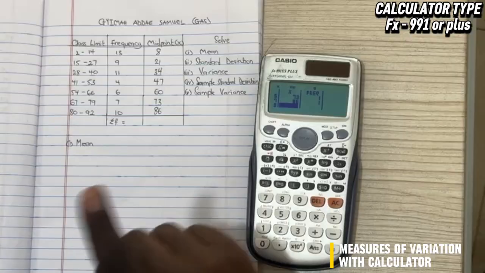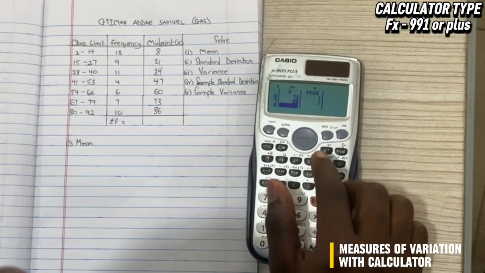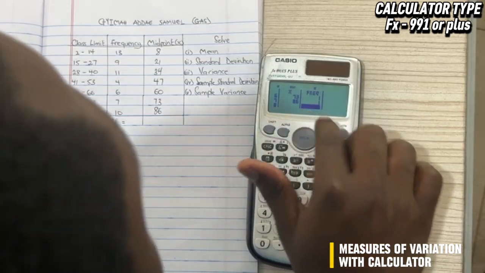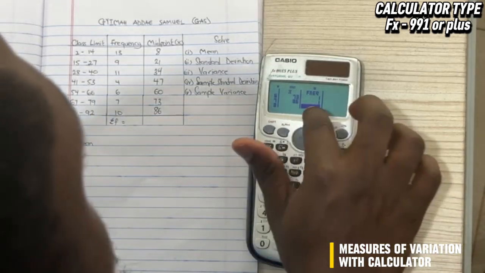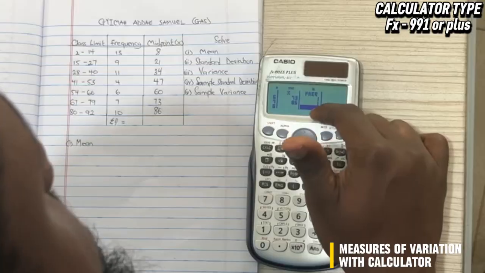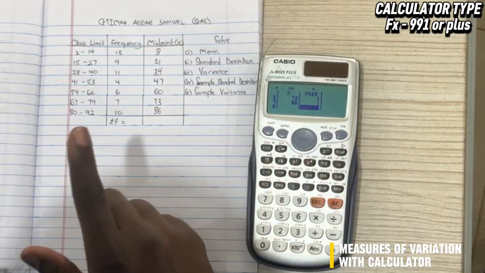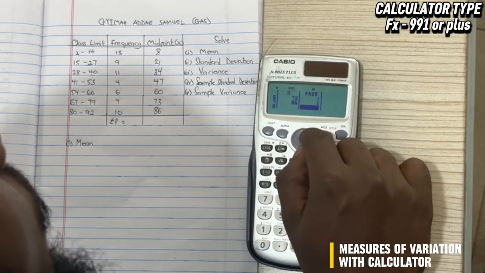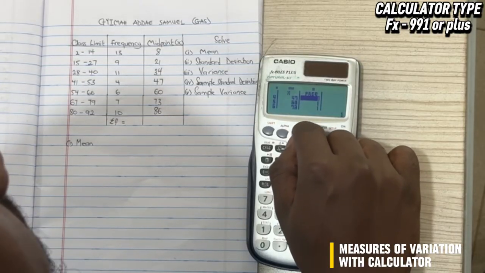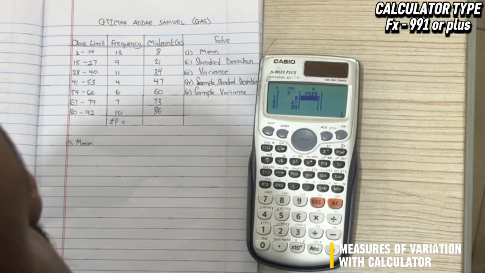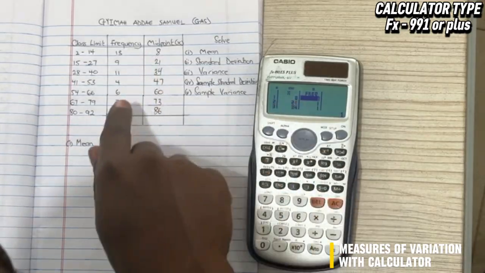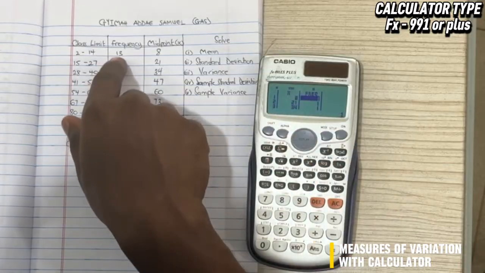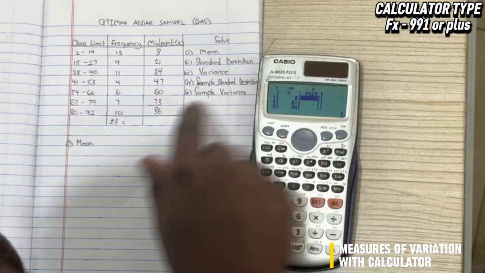So now we would have to move on to the frequency. We direct our arrow to the right. Now, since we've directed the arrow to the right, the cursor has been placed at the bottom. But since we would have to start from the top by inputting our figures, we have to move upwards to the first line. It has to correspond to the x values, which are the midpoints. So you see we have 8 here, so the frequency has to correspond with the 8.